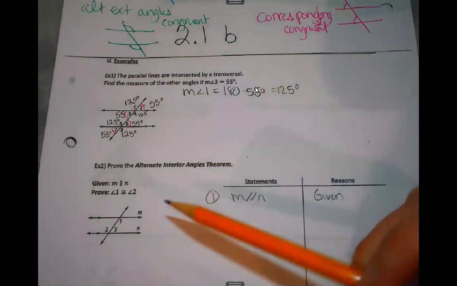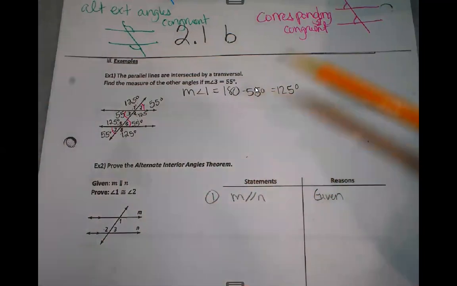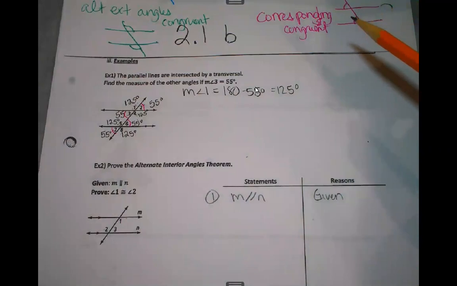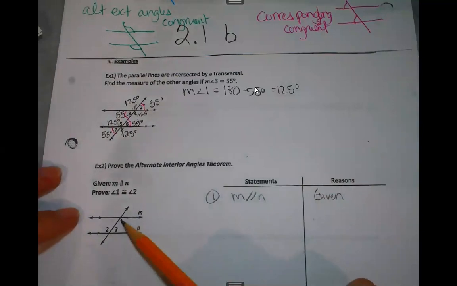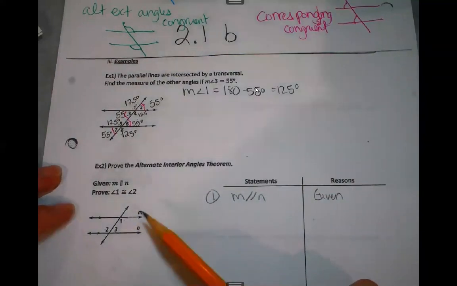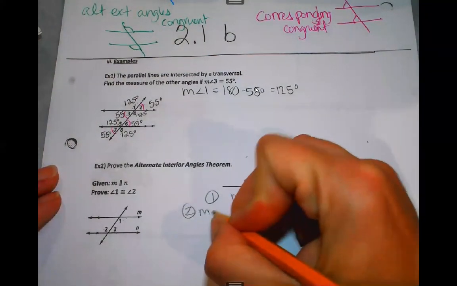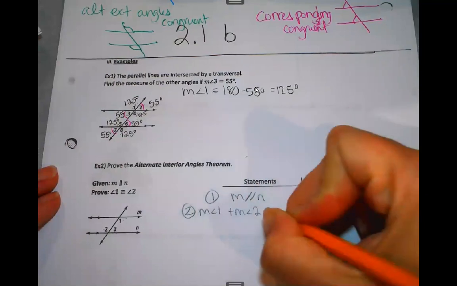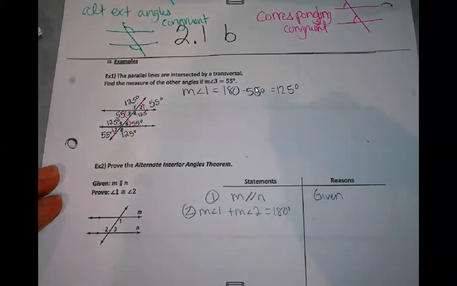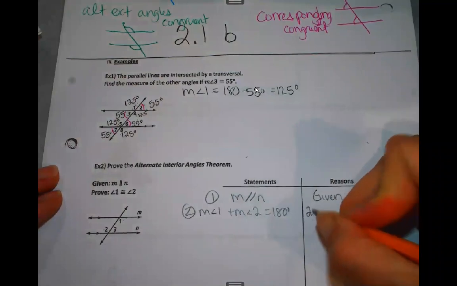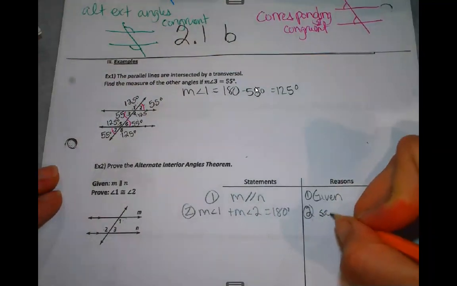I can go using my information that M is parallel to N and talk about all sorts of things, okay? First one that would be easy, I cannot just jump, by the way, to 1 is congruent to 2. You can't just say that next. I'm going to go through a process, talk to you about it. So what do I know? I know that the measure of angle 1 plus the measure of angle 2 equals 180 degrees, right? And that's by same side interior.